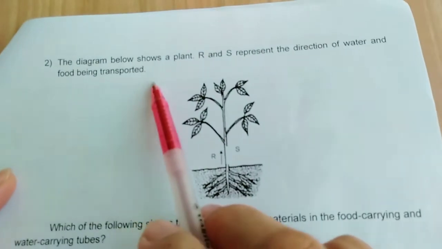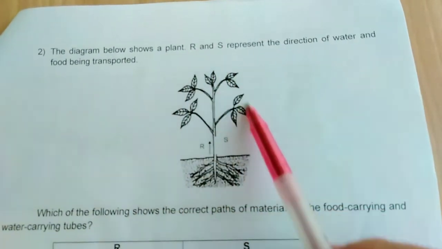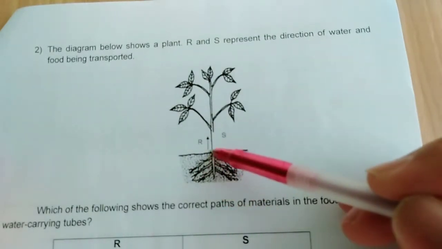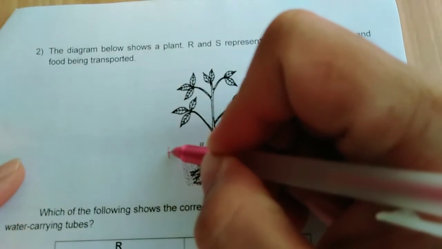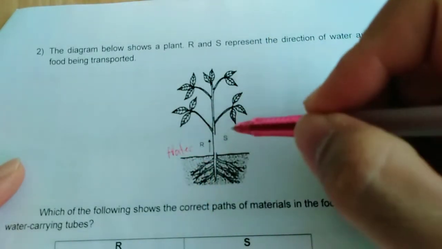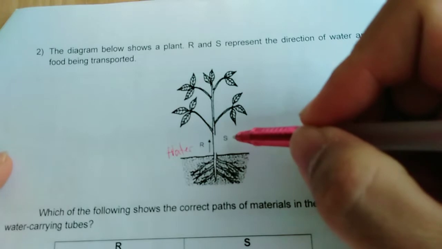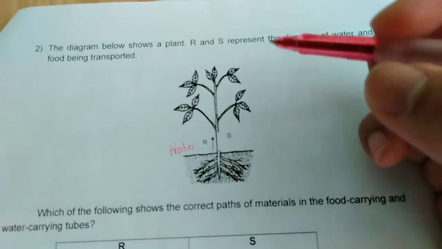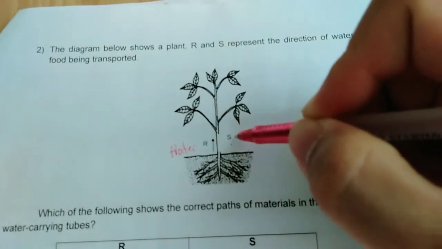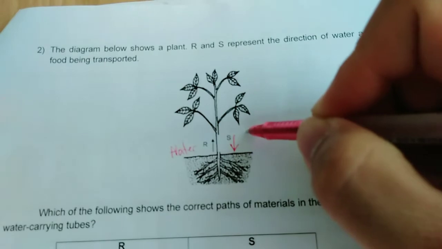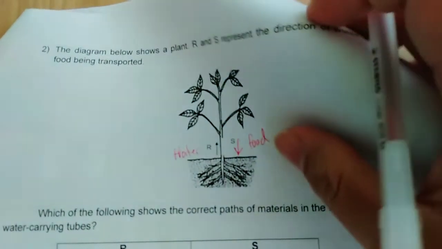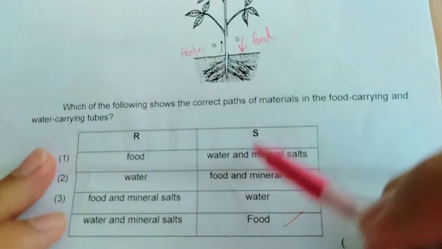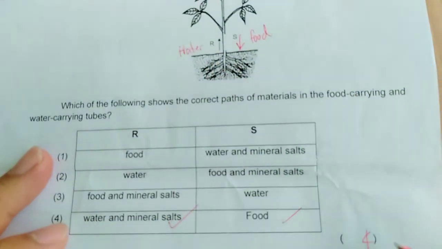The diagram below shows a plant R and S. Here represents the direction of water and food being transported. Going up must be water. Now, which of the following shows the correct path of the material in the food and water carrying tubes? So this one, I'm not sure why the arrow didn't appear clearly. Should be coming down. This one should be carrying food. So S therefore should be carrying food, and R here should be carrying water and mineral salts. Okay, answer is 4.